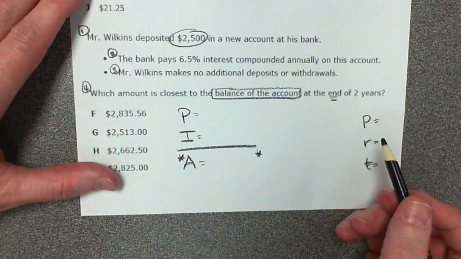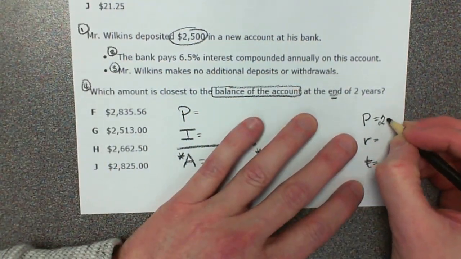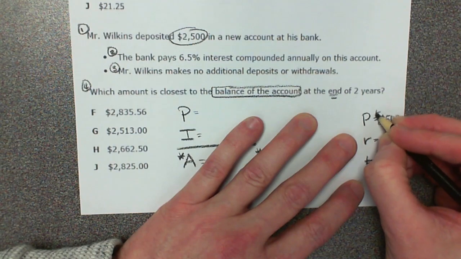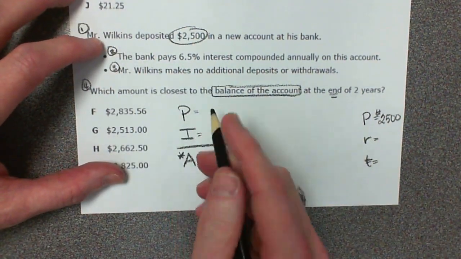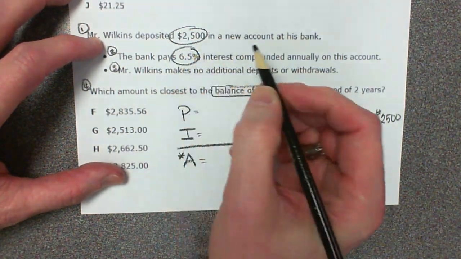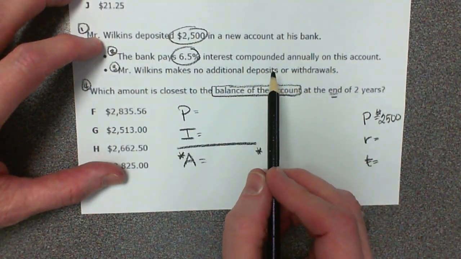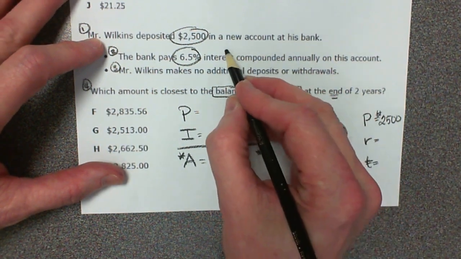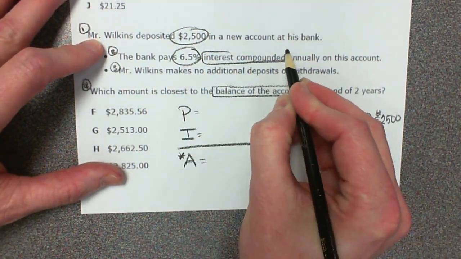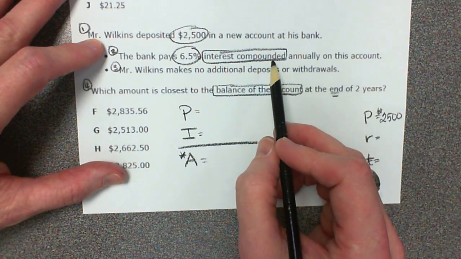$2,500 comes out of the first sentence. That's going to be my capital P. In the second sentence, I've got 6.5%, but it's also going to tell me which method I'm going to use, compound or simple. It's so important because now I know which formula to use.